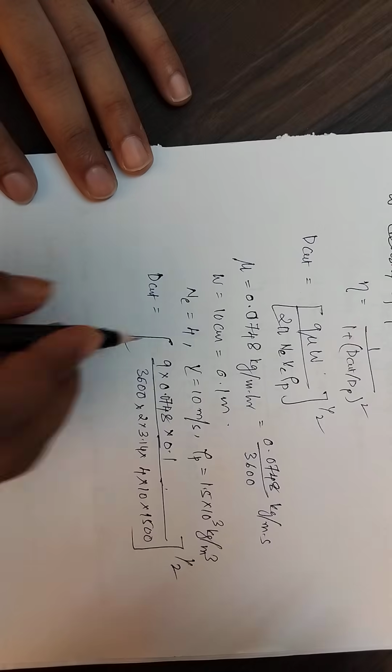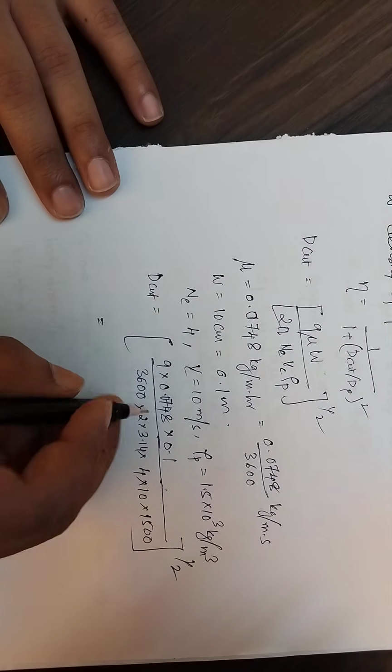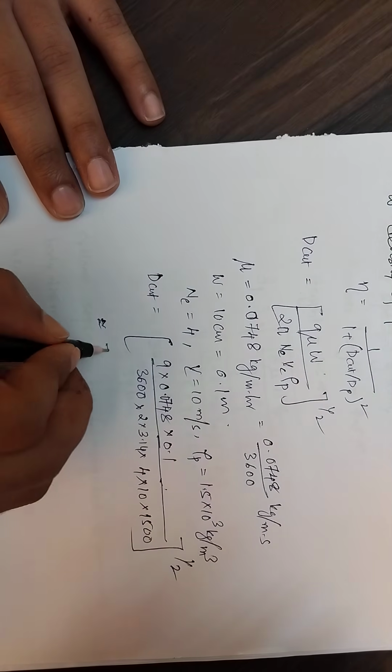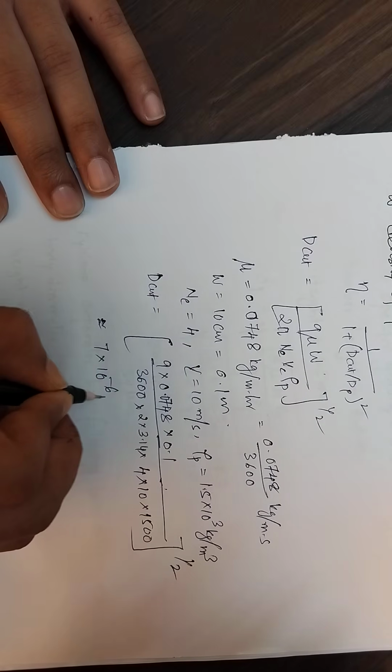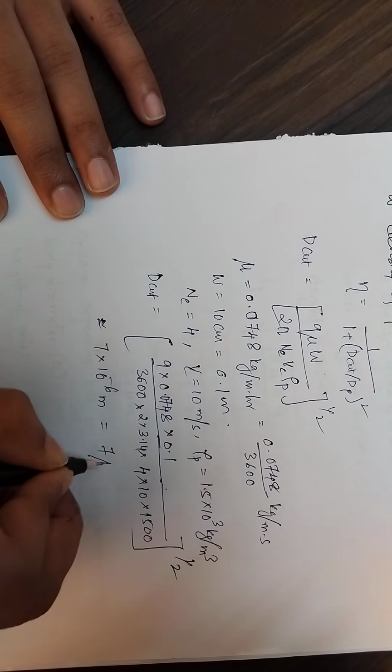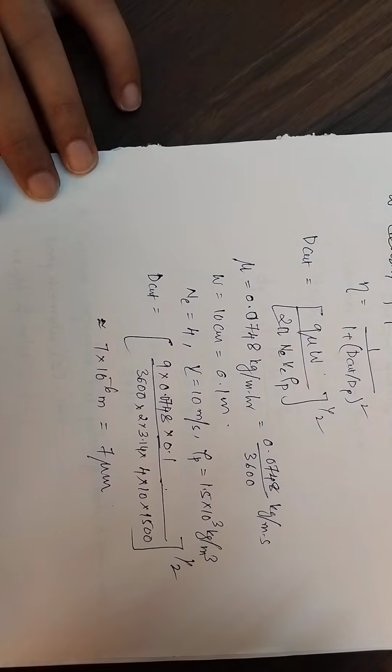If you substitute the values, you should get around 7 into 10 power minus 6 meters, or you can say 7 micrometers. So this is the cut diameter.